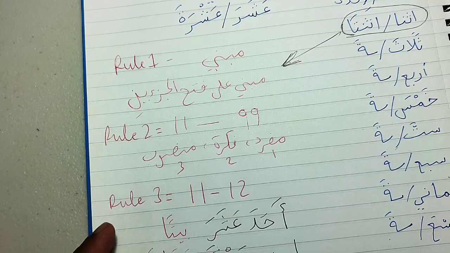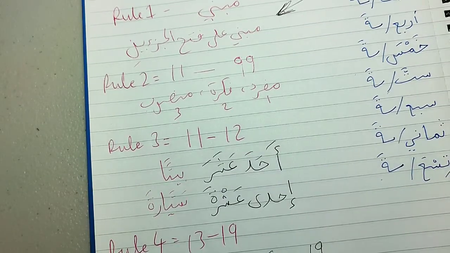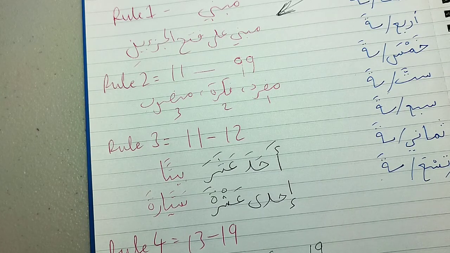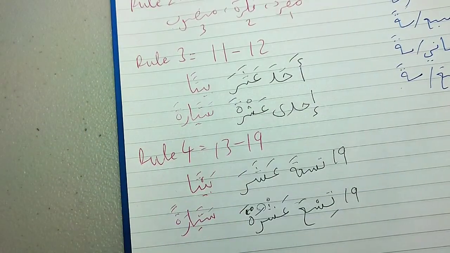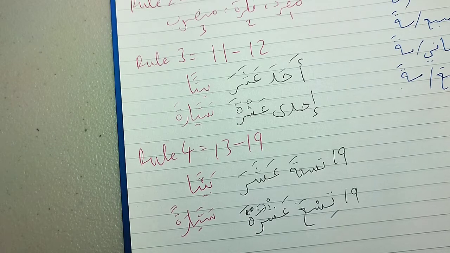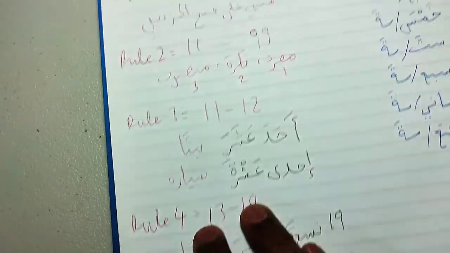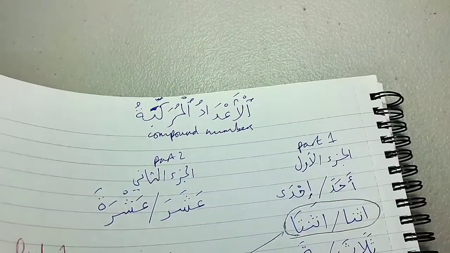Okay. Rule number 3 is with regards to 11 and 12. 11 and 12 is easy because both parts match in gender with the thing you're counting. Both parts are going to be mudhakkar, or if the thing you're counting is mu'annath, both parts are going to be mu'annath. But from 13 to 19, which is rule number 4, that's where it gets a bit tricky. Now you need to consider the 2 parts as 2 separate things. So with the units, you have to make them oppose in gender. But with the 10, it conforms in gender with the thing you're counting. Okay. So this is the first thing we're going to learn in lesson 3.